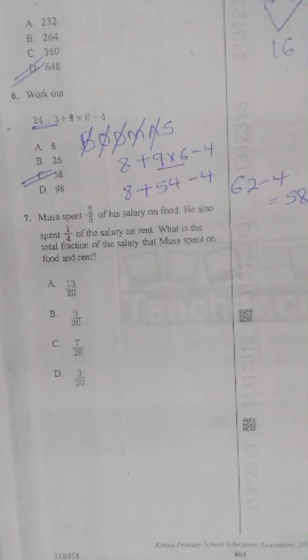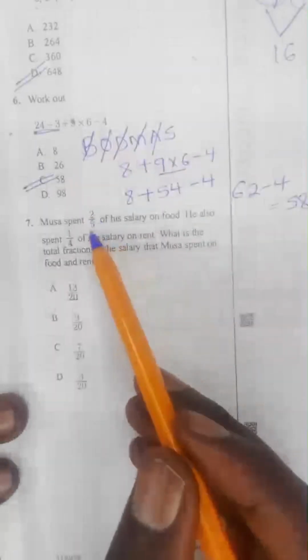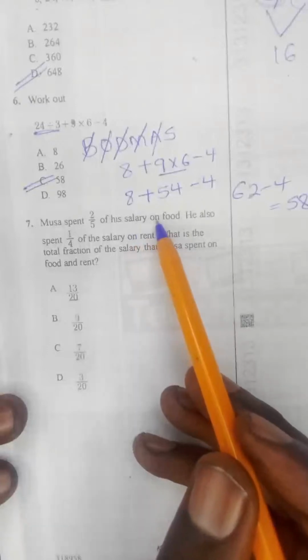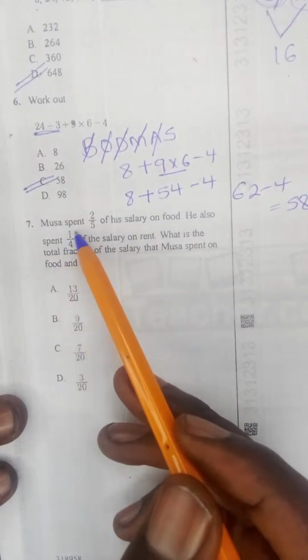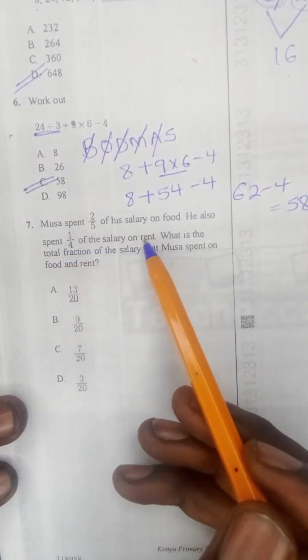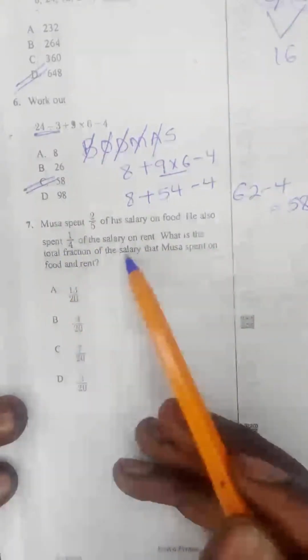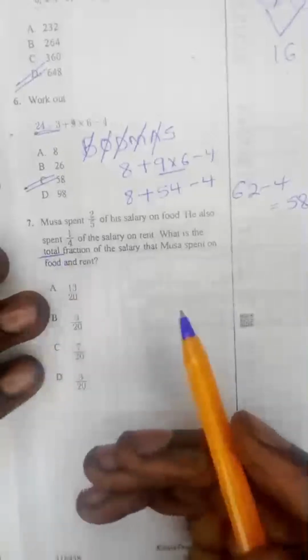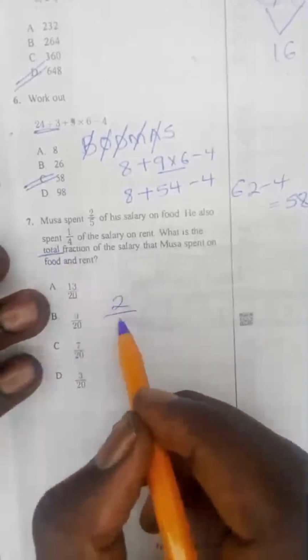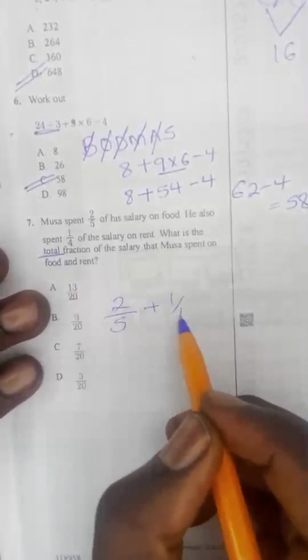We are now going to look at question 7. Question 7, you are told that Musa spent 2/5 of his salary on food. This is fractions. He also spent 1/4 of the salary on rent. What is the total fraction of the salary that Musa spent on food and rent? So what is the meaning of total? To total means addition. Therefore, you're going to add 2/5 plus 1/4.